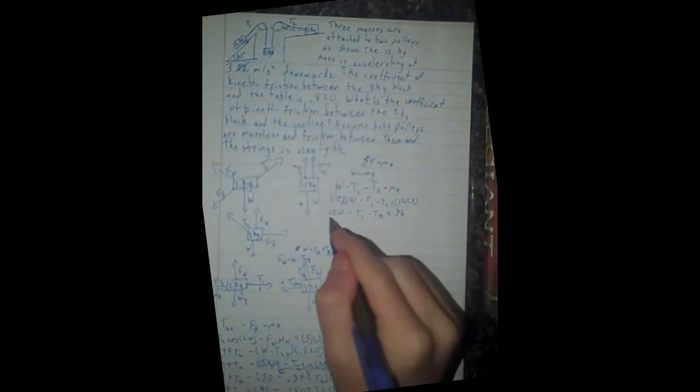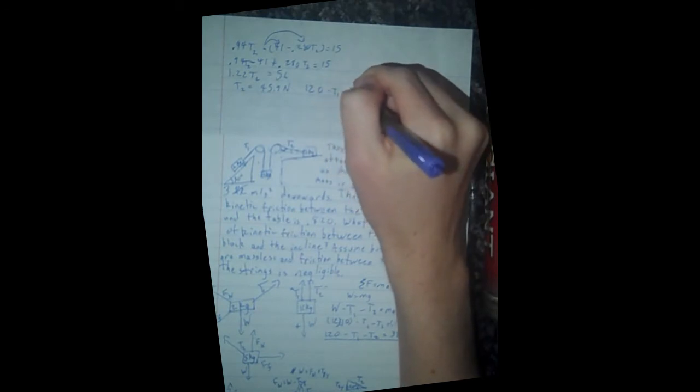So now we have T2. If you remember from our other sheet, we had an equation that had a T1 and a T2 in it. That one right there. So let's just copy that down. 120 minus T1 minus T2 equals 36. So now we can take our T2 we just found and plug it in to the T2 already there.